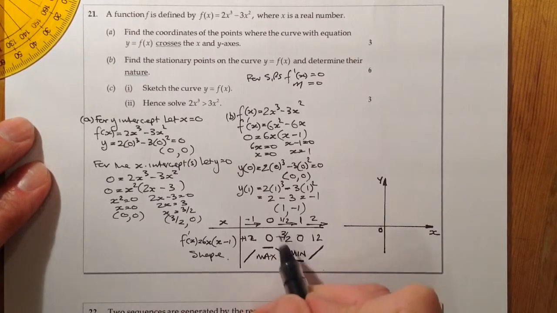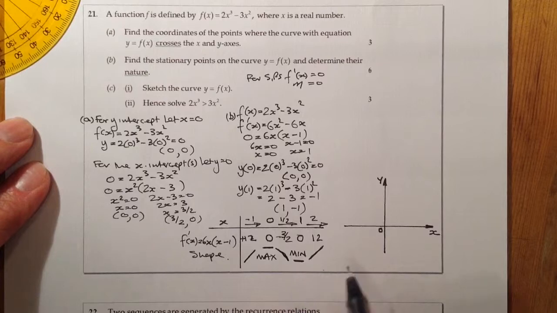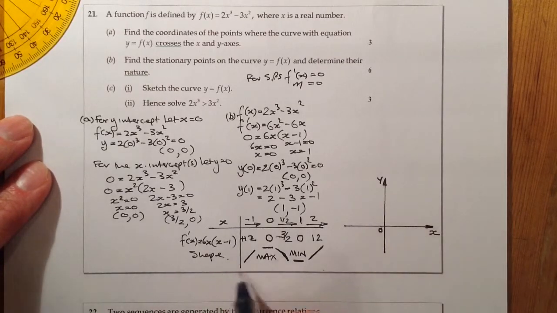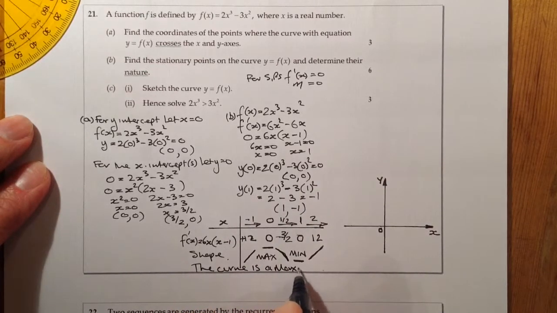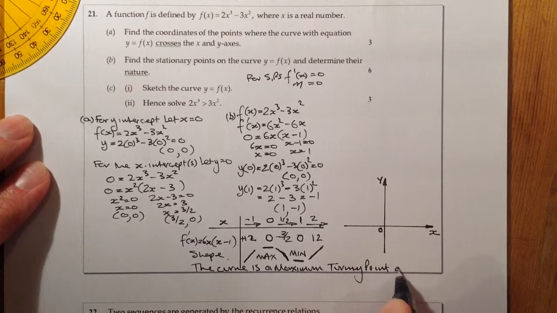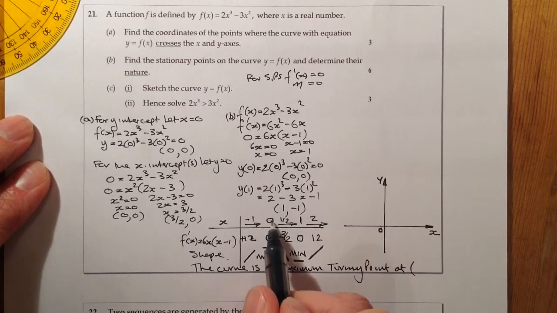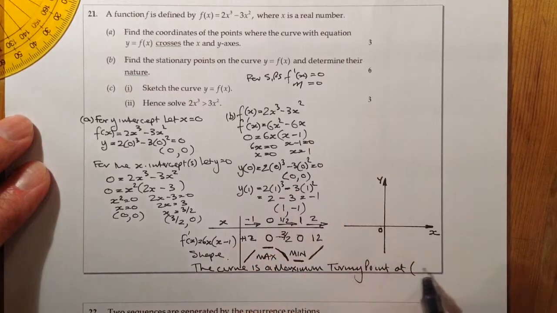Maximum where it turns at the top, minimum where it turns at the bottom. So what I can state here is that the curve is a maximum turning point at, and let's see, the coordinates would be, the maximum is 0, and 0 matched up with 0 when we worked that one out, so 0, 0.